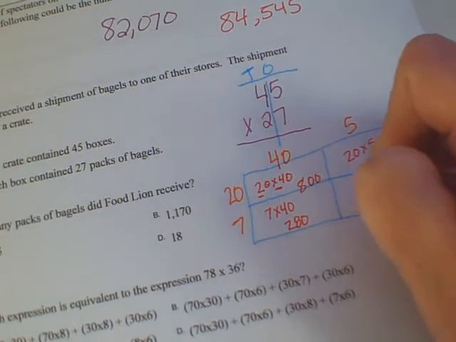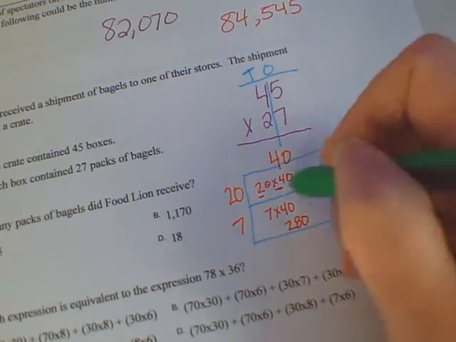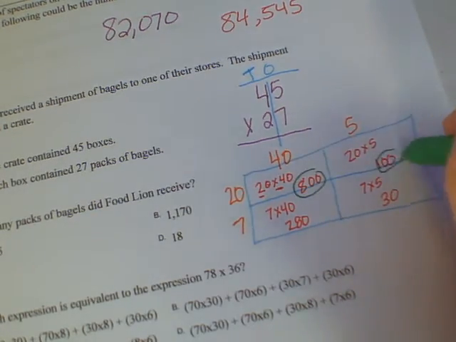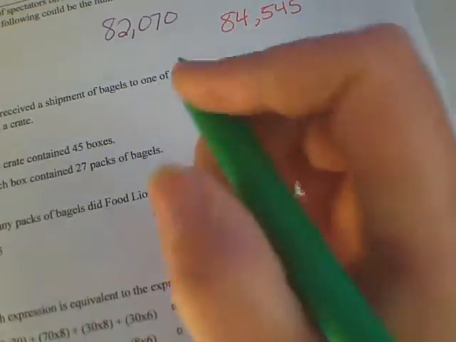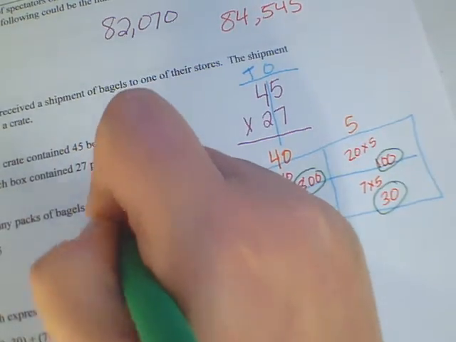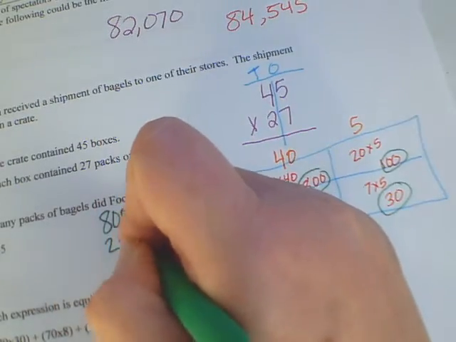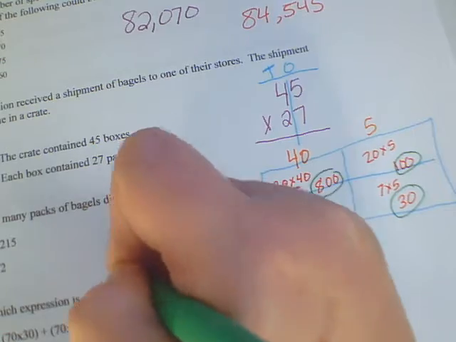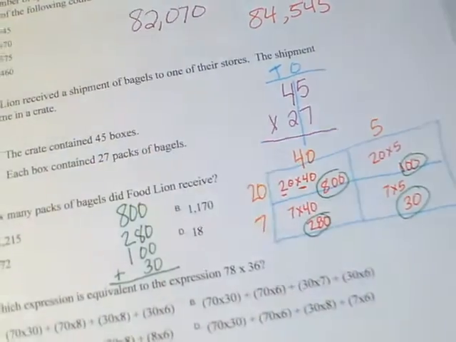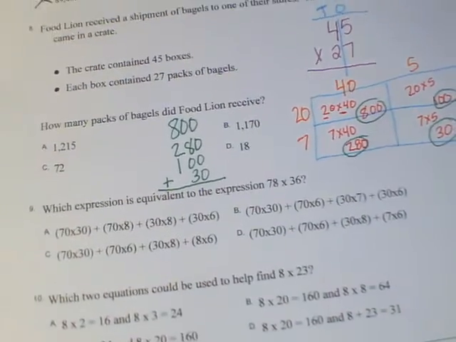And 7 times 5 is 35. So now I'm going to take all 4 of these partial products and add them together. So 800, 280, 100, and 35. Add them all up. I will find the correct answer.